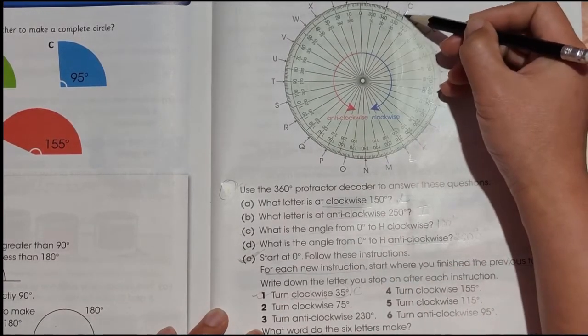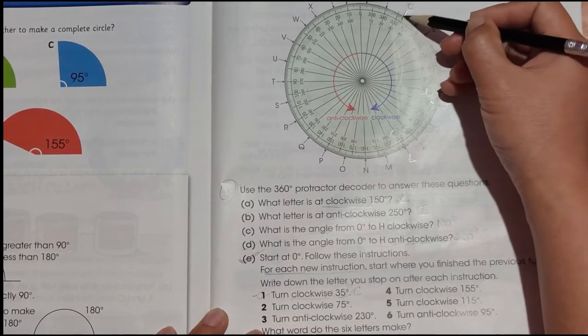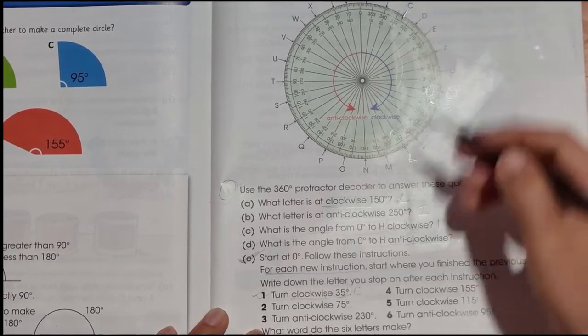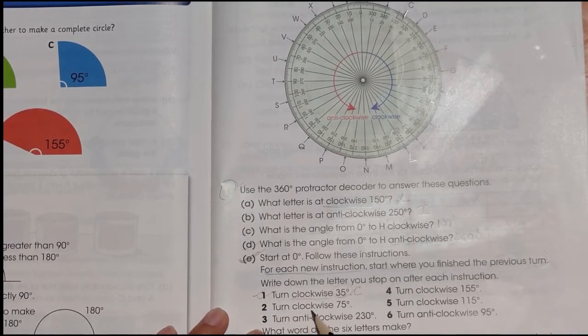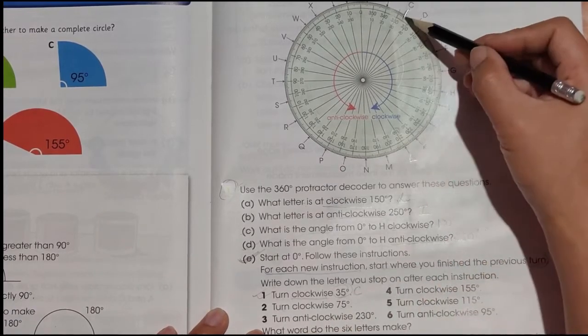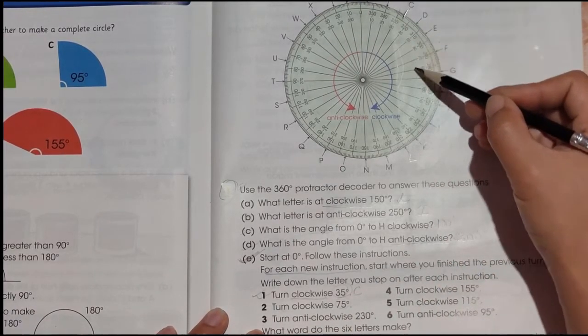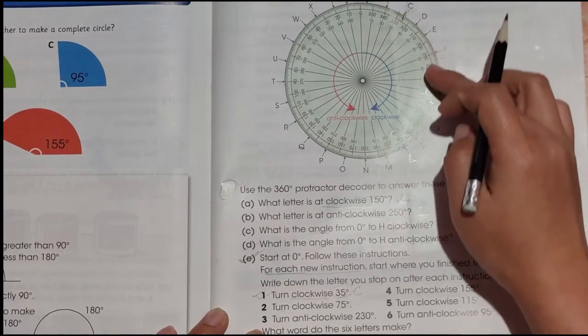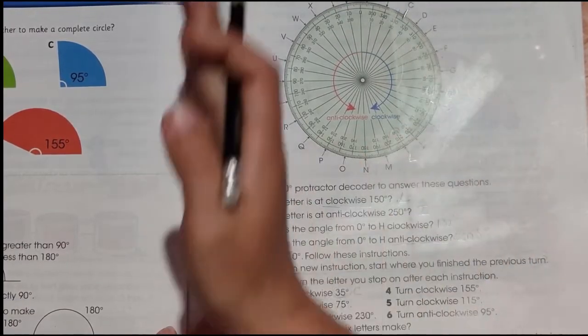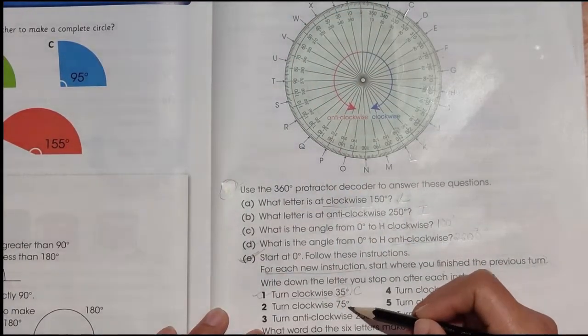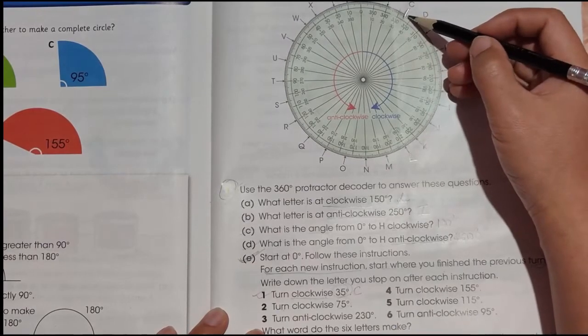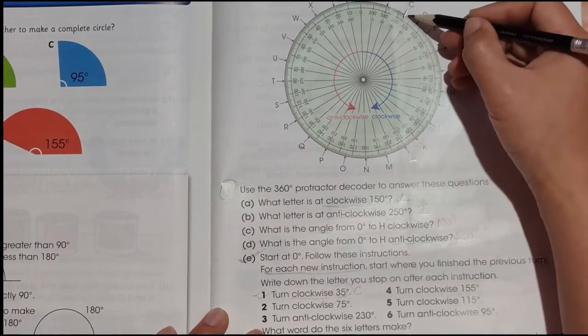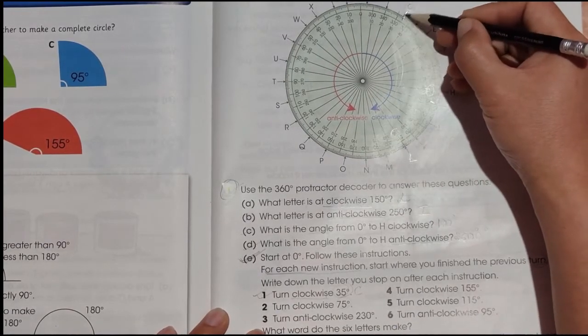So this was our first stop, right? So we're going to start from here. It says clockwise, so we're going to go in this direction, that is from right to left. So we're going to take a turn of 75. So here it stops as 35, right?